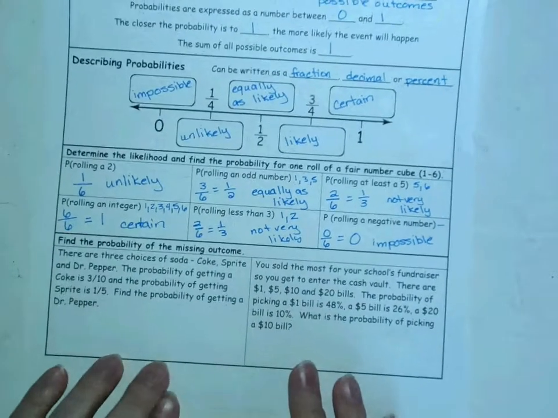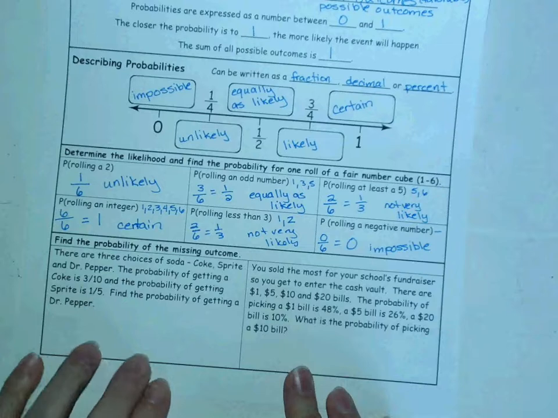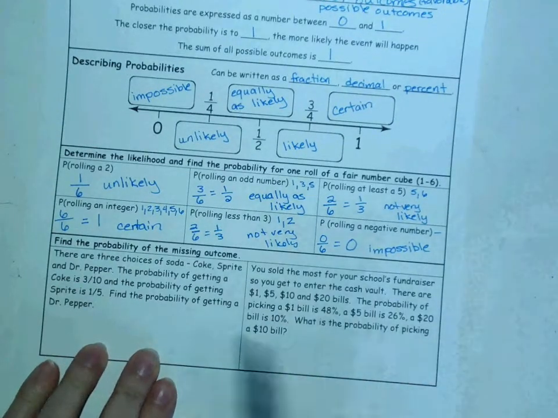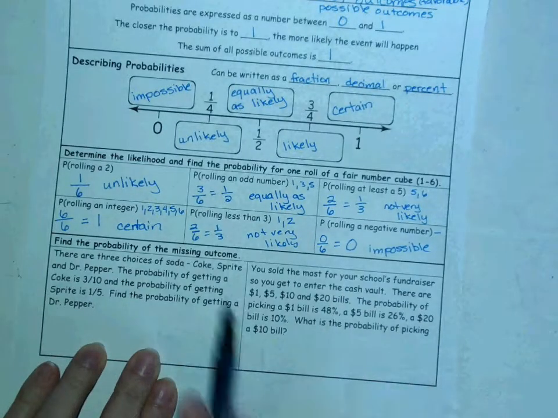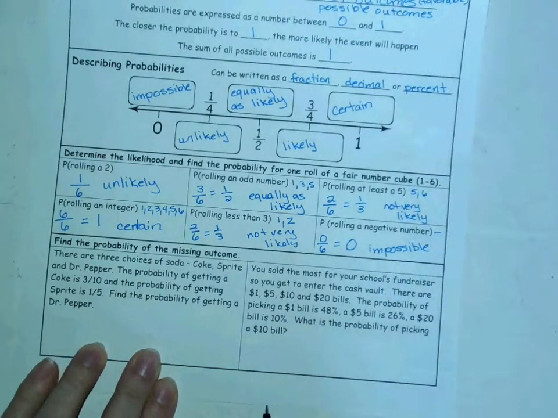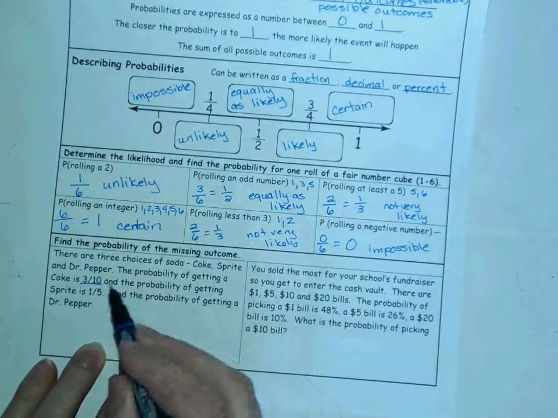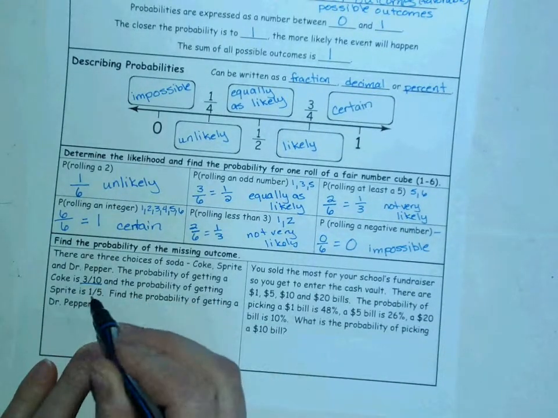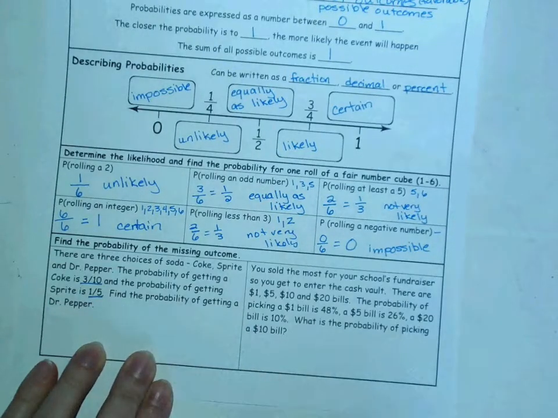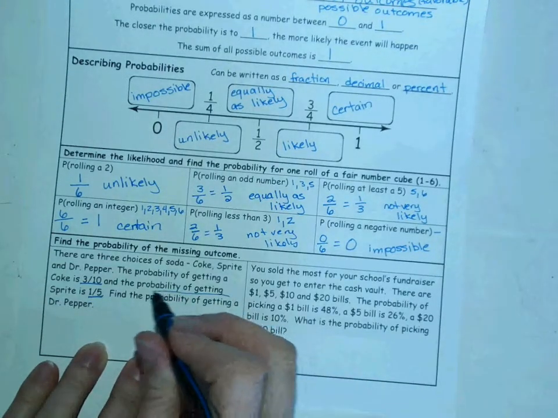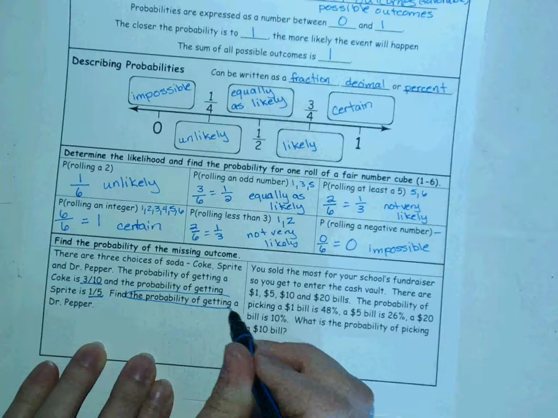Okay, so let's look at these word problems. As I go through it, I will circle the word problem. There are 3 choices of soda: Coke, Sprite, and Dr. Pepper. The probability of getting a Coke is 3/10. Probability of Sprite is 1/5. Find the probability of getting a Dr. Pepper. So that's what I'm going to circle.